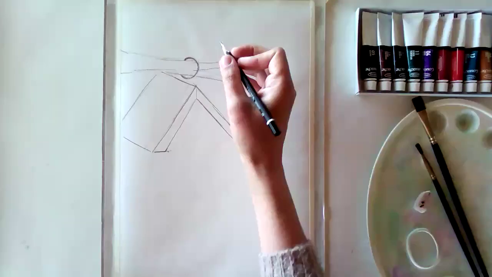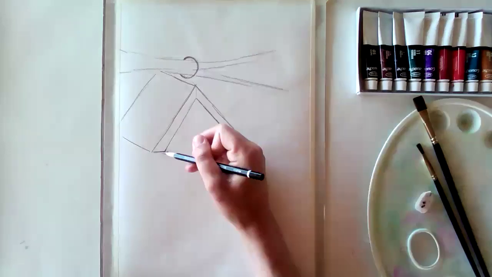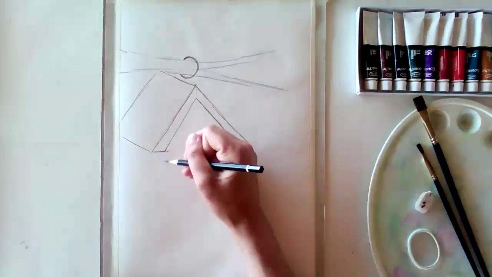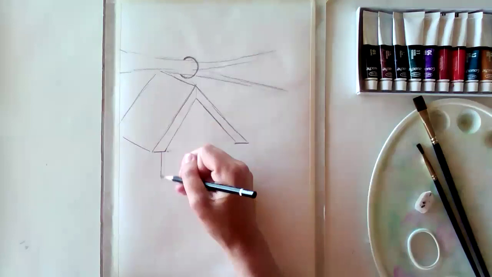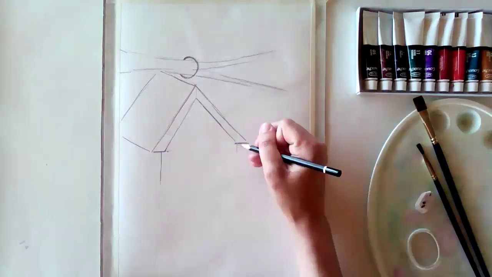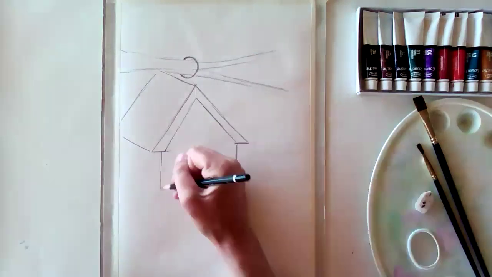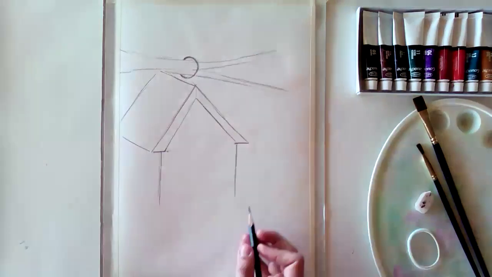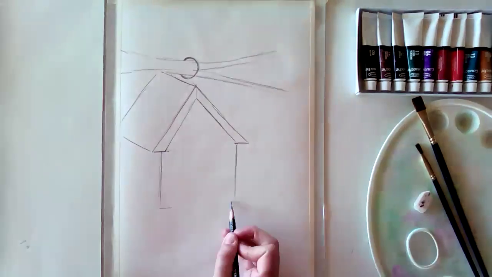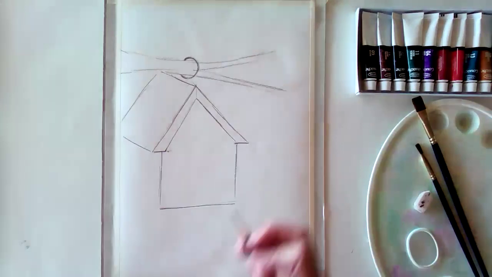And then we're doing two lines down. That is gonna be the walls. So here we choose how tall our house is.